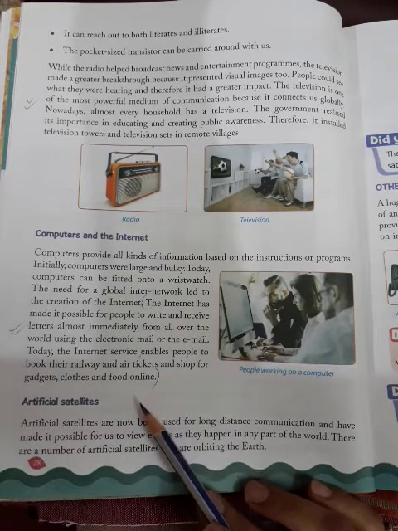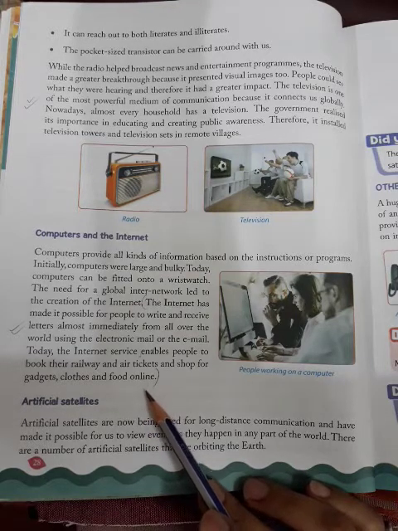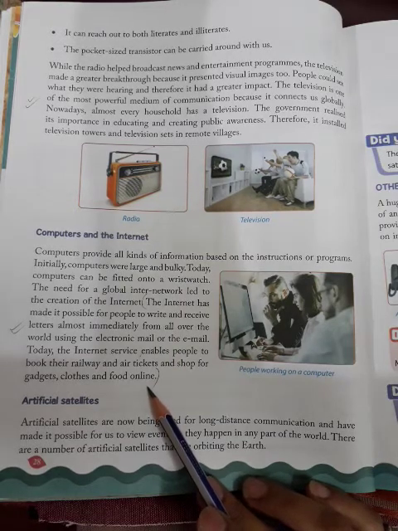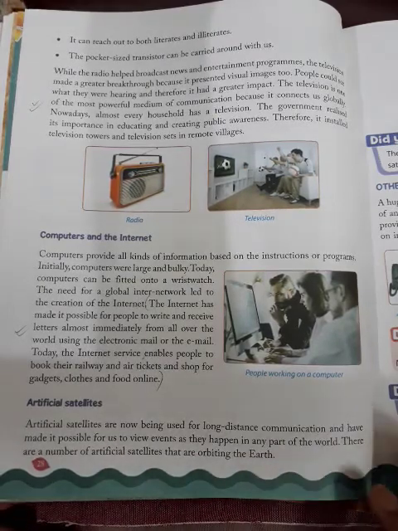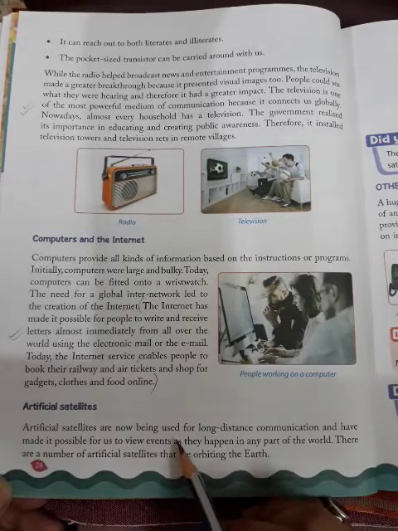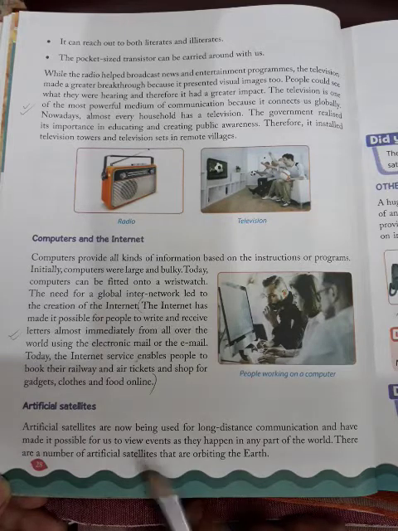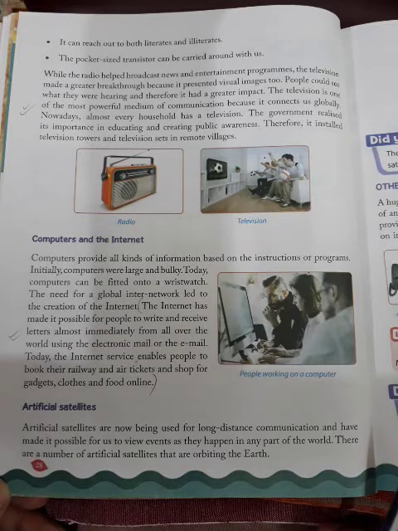Next, artificial satellites. Now you must be knowing there is only one natural satellite of Earth, that is the moon. But scientists have come up with the development of artificial satellites. Artificial means man-made satellites, which are installed in space. Artificial satellites are now being used for long distance communication and have made it possible for us to view events as they happen in any part of the world. There are a number of artificial satellites that are orbiting the Earth.